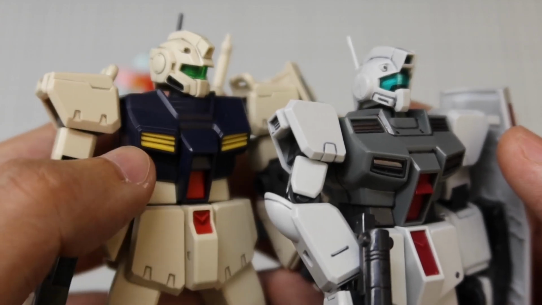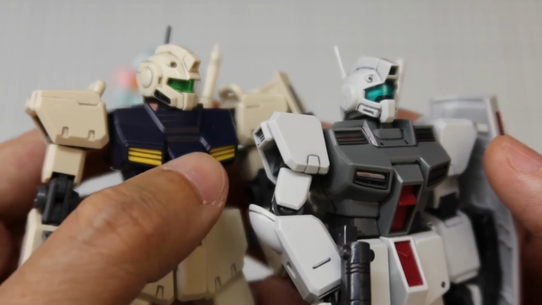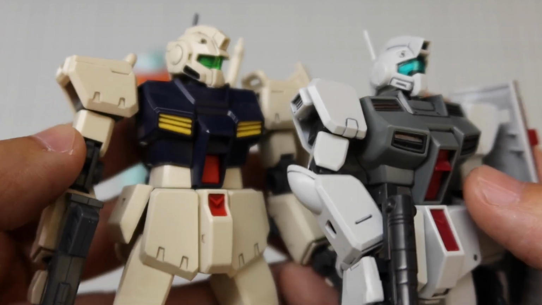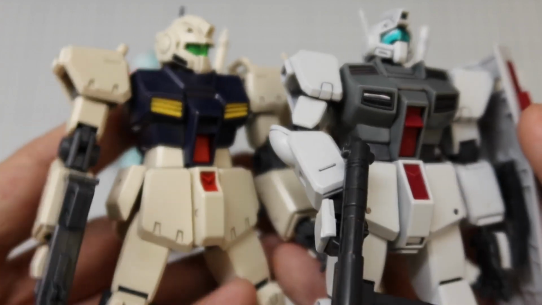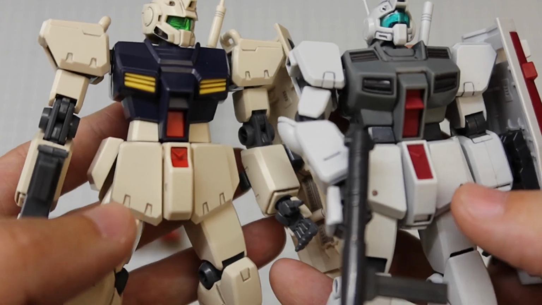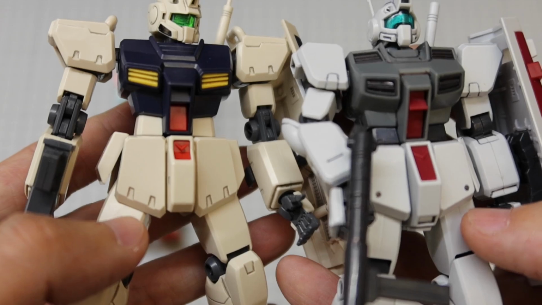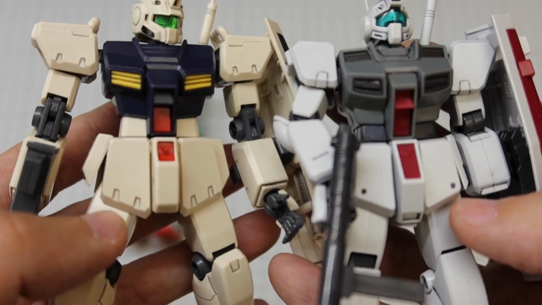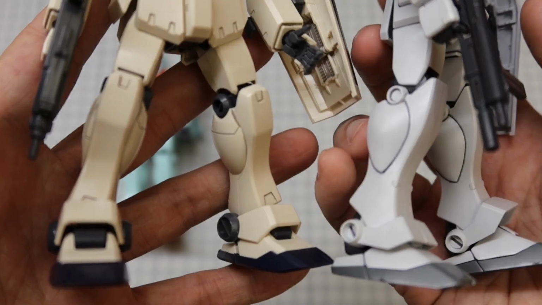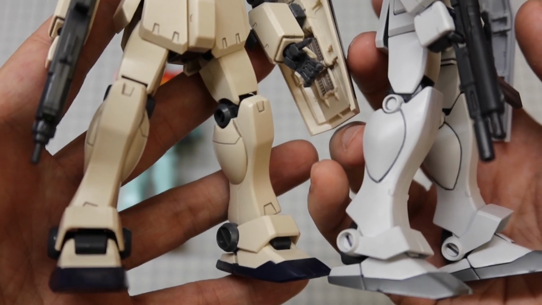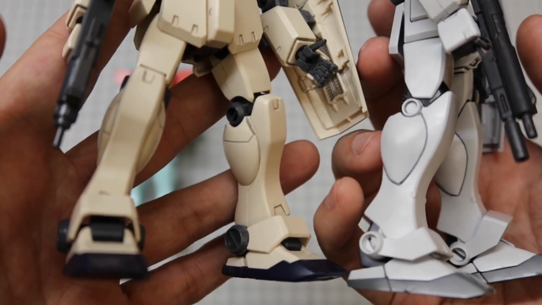Although you can see the cockpit armor compartment is very much independent like the Code District type. Same for the skirt, not quite Gundam, but a simplified version. Down to the legs, again, very simple.